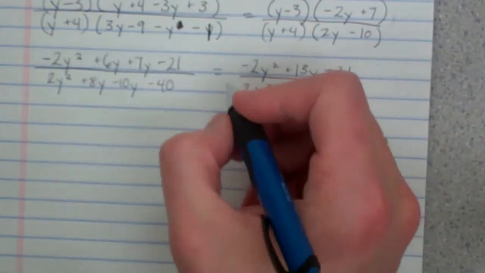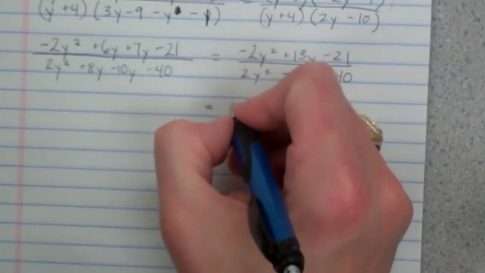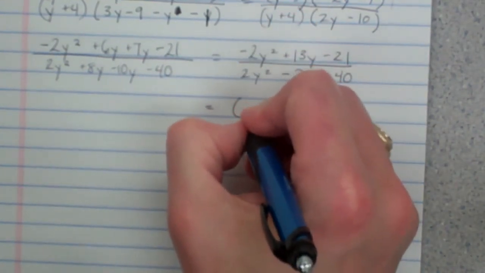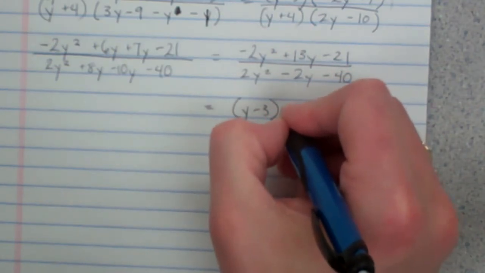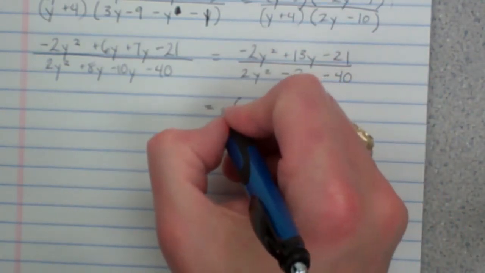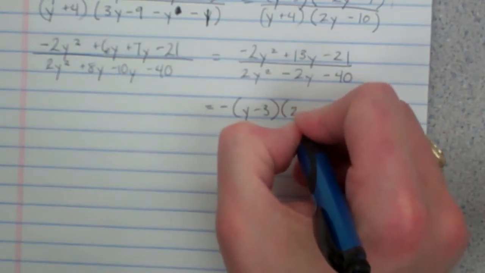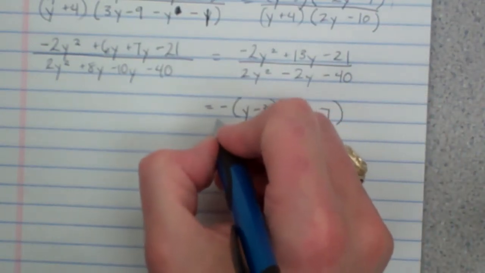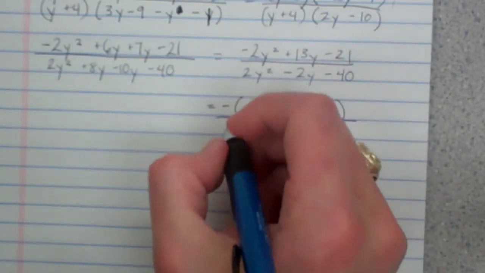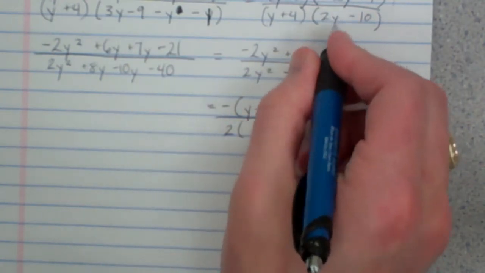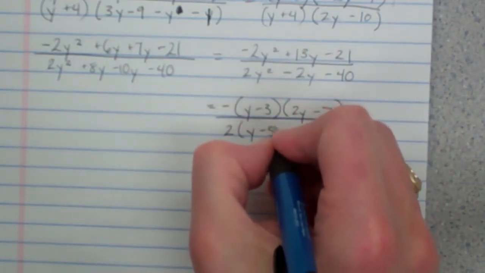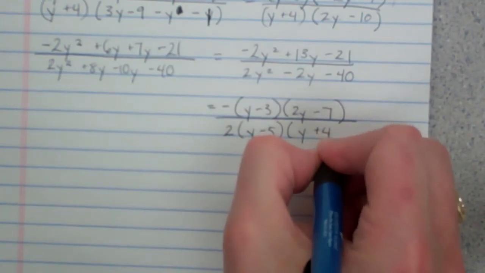So you could leave it like this, or you could rewrite it all factored out to where, back to here, it's y minus 3. Then you take out that negative, 2y minus 7, divided by, take out that 2 from here, y minus 5, y plus 4.